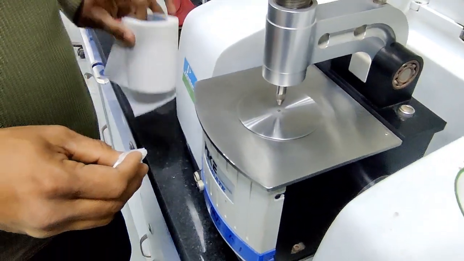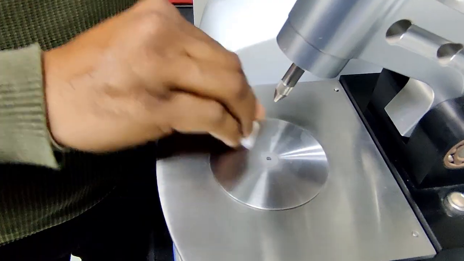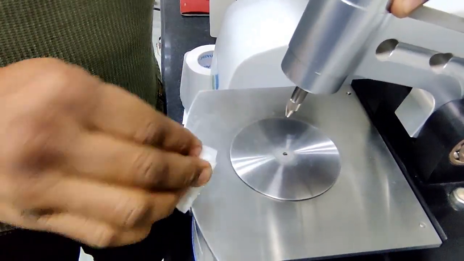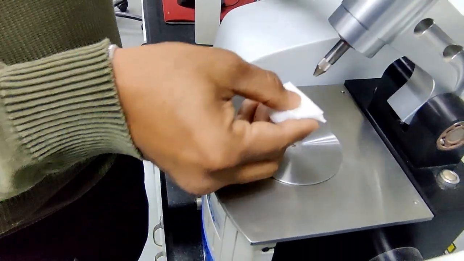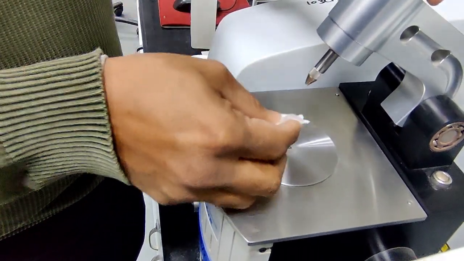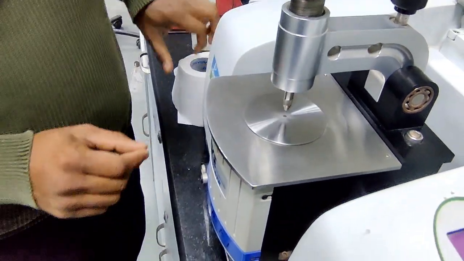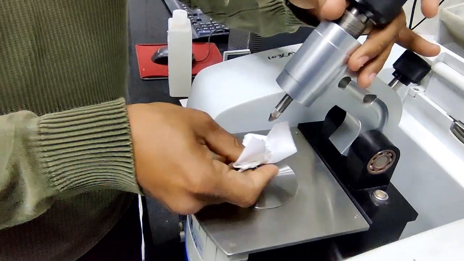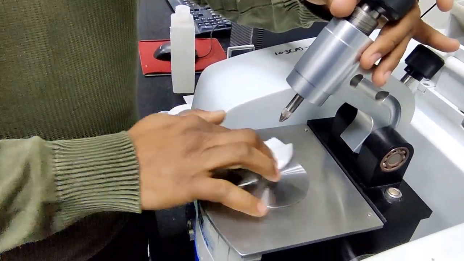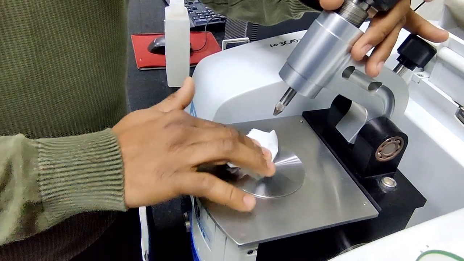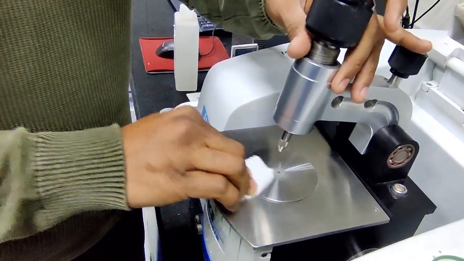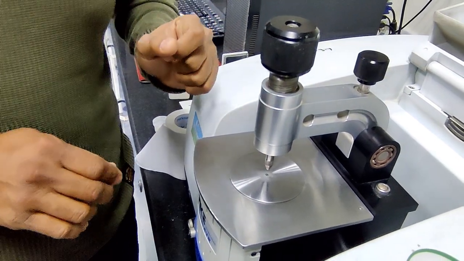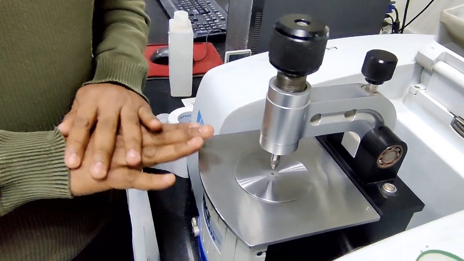Now I am cleaning this surface with tissue paper and a stone. We have to clean 2 times, to ensure that there are no contaminants. After cleaning properly, you have to go for the background scan.